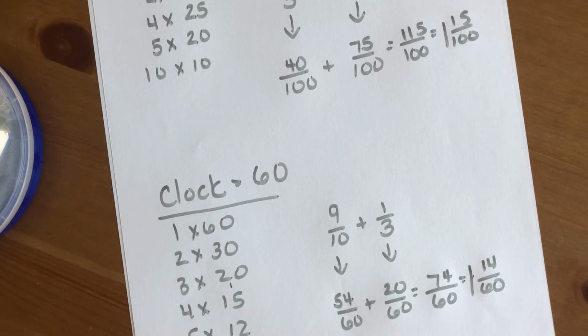So with adding and subtracting fractions, and focusing on adding today, you have to find that common denominator first before you can actually add them. You have to make them the same size piece.